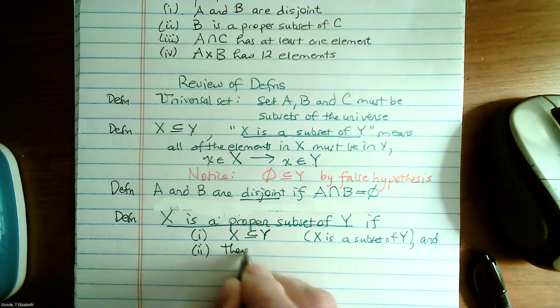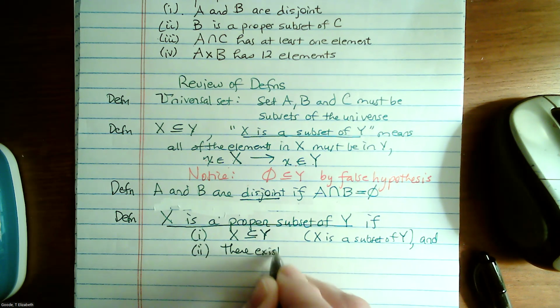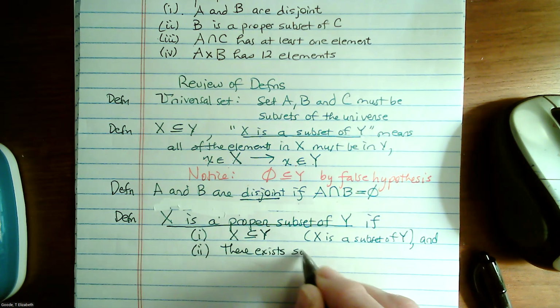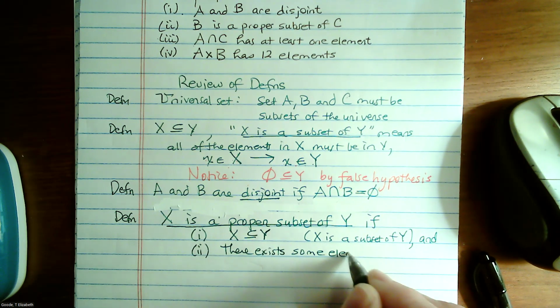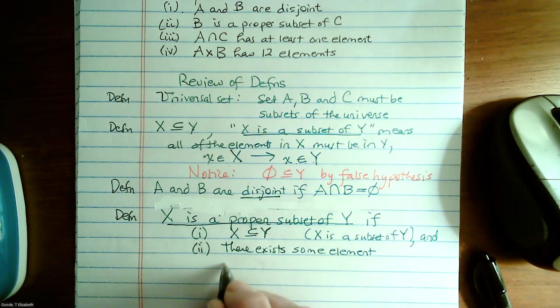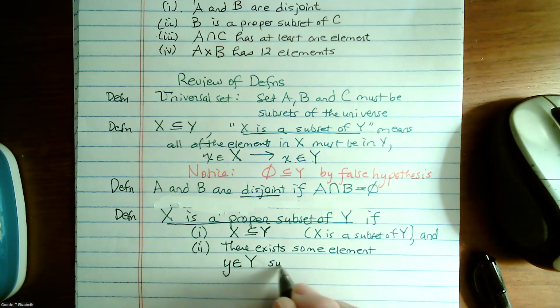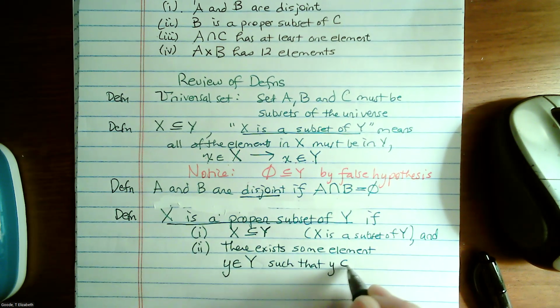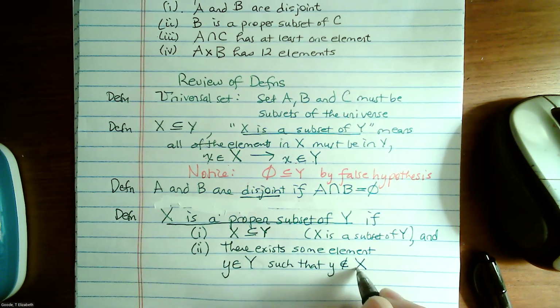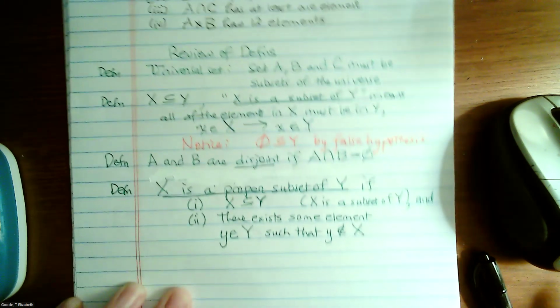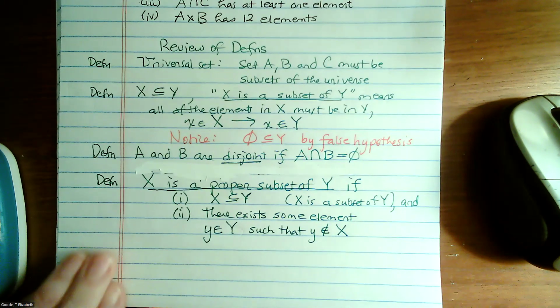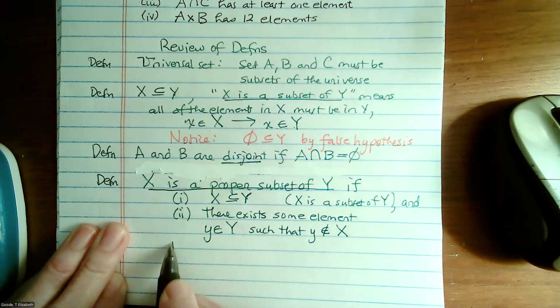There exists some element, say little y, in set Y such that that same element, little y, is not in X. Let's draw a picture. Let's do a Venn diagram so we can really see what this means.